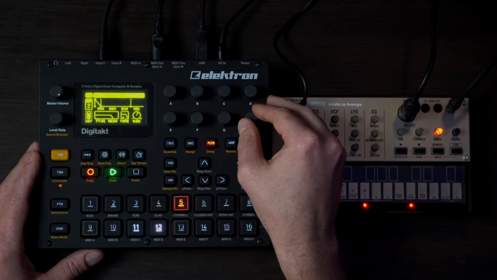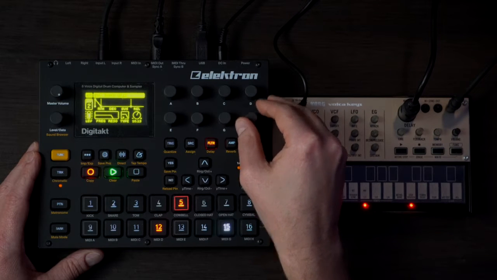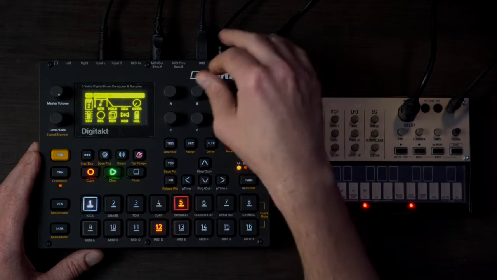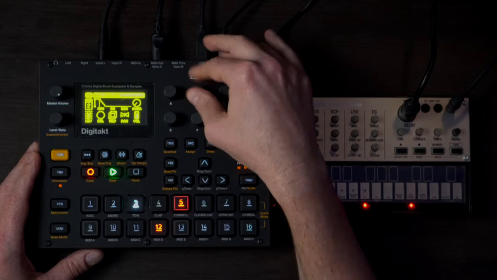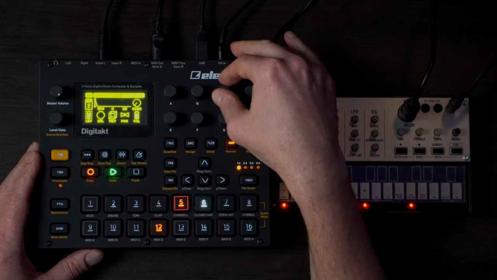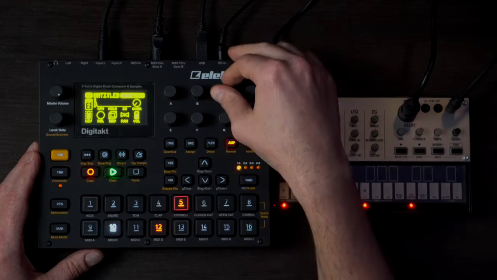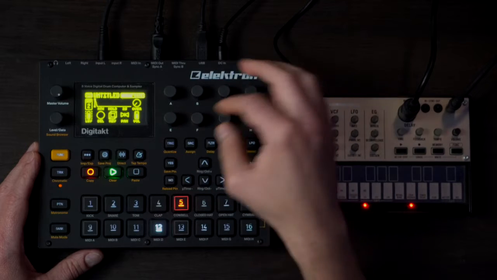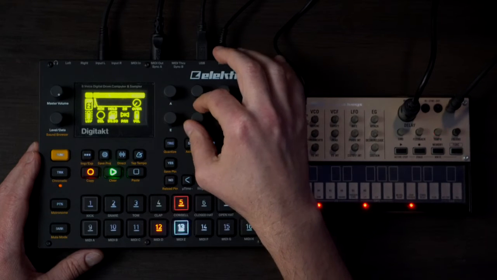Again, a little bit of envelope. Let's come across to the amp, and I'm going to tighten this up. I want it more of a side stick sort of vibe to it. Let's get a little bit of reverb on it.